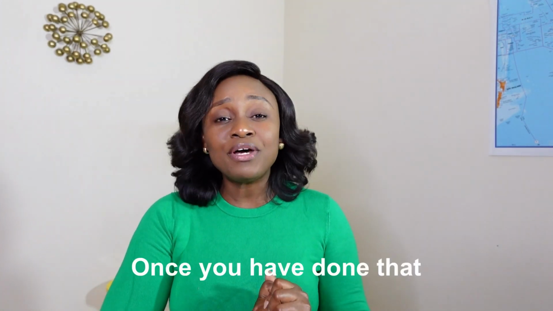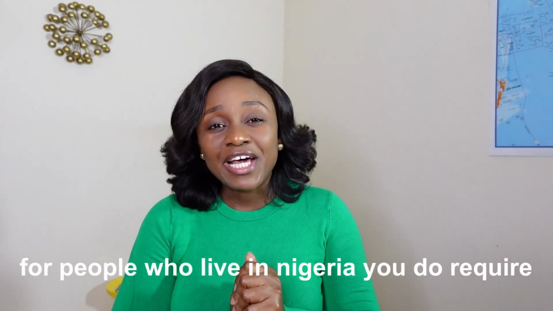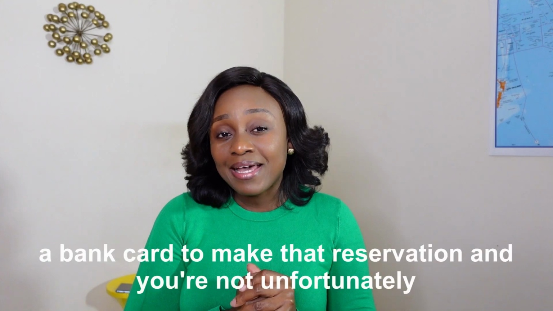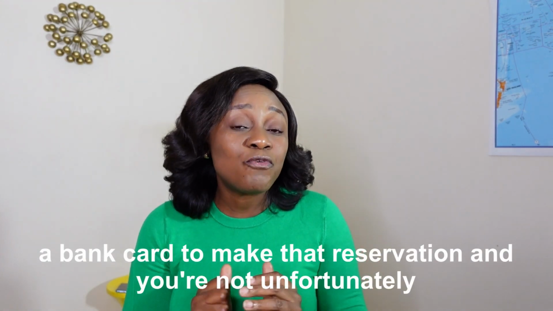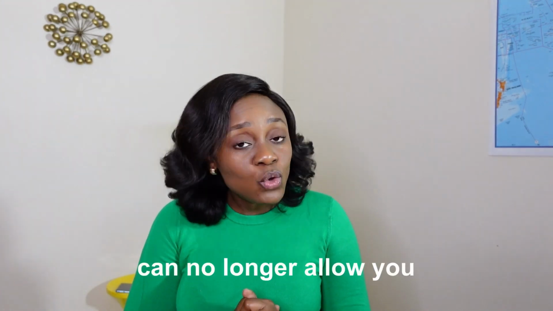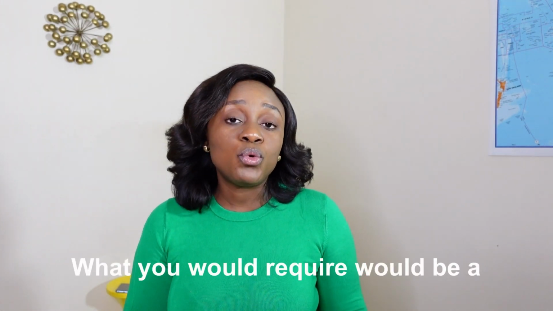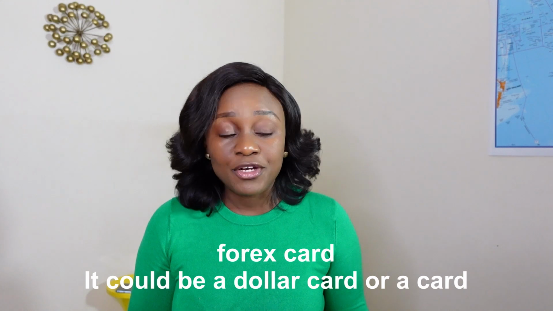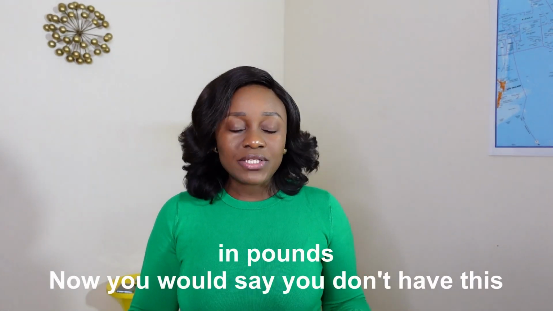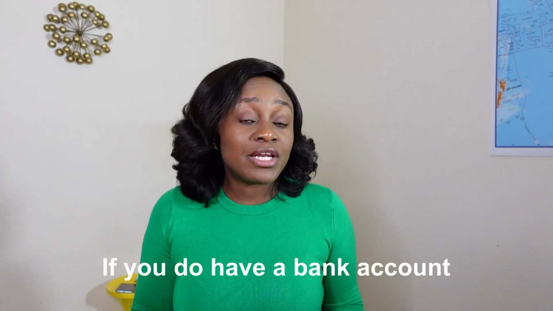Now, once you have done that, for people who live in Nigeria, you do require a bank card to make that reservation. And unfortunately, your Naira card can no longer allow you make that reservation. What you would require would be a Forex card. It could be a dollar card, it could be a card that is domiciled in pounds or whatever. Now, you would say you don't have this. You can approach your bank.